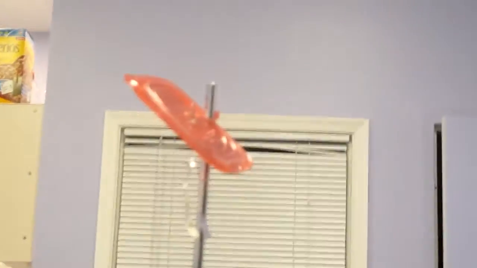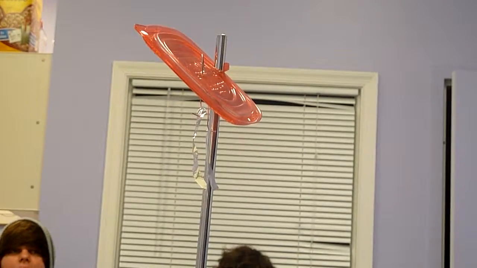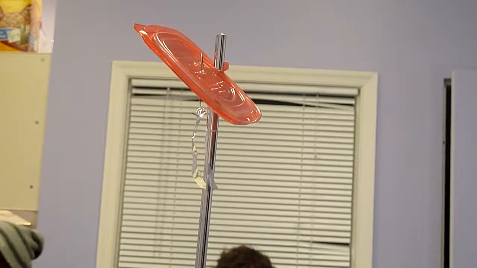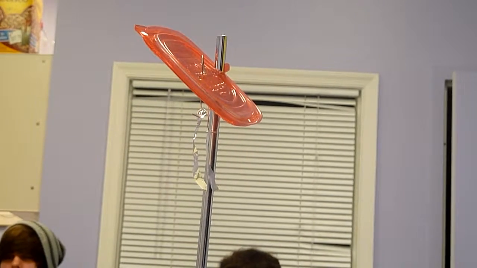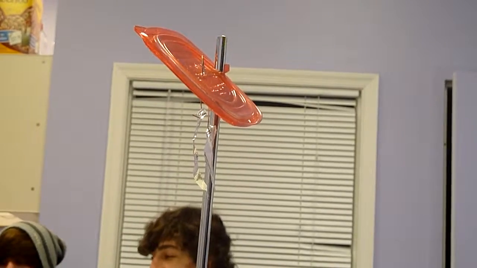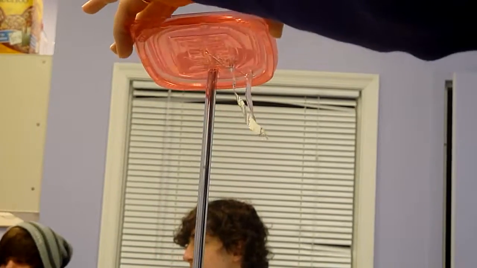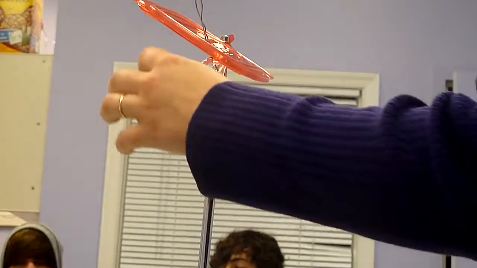Alright. They're really close to each other. So when I just charge this up and bring it near. Oh man, I touched it. Maybe I want this a little higher. A little higher. Beautiful.